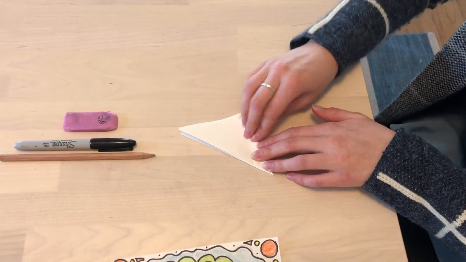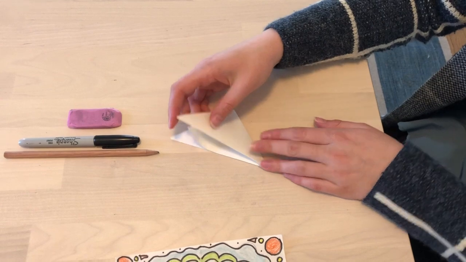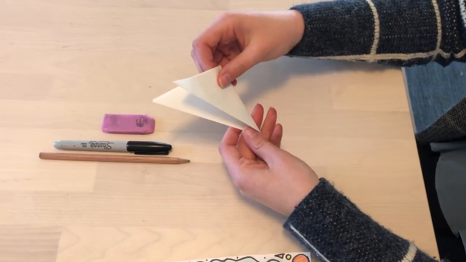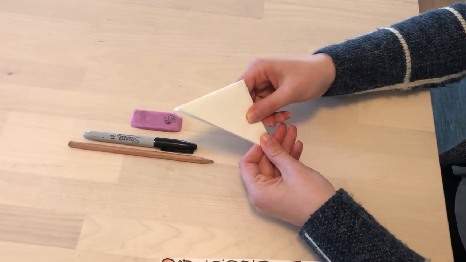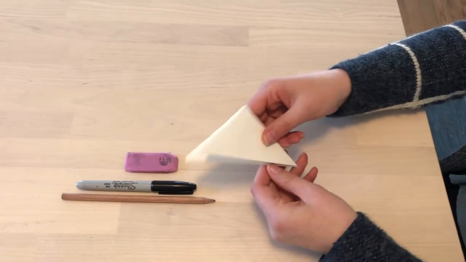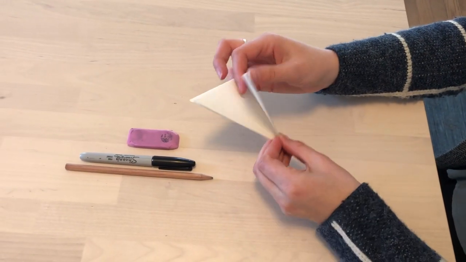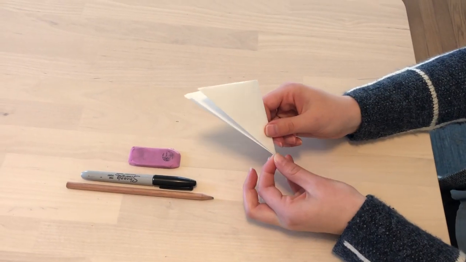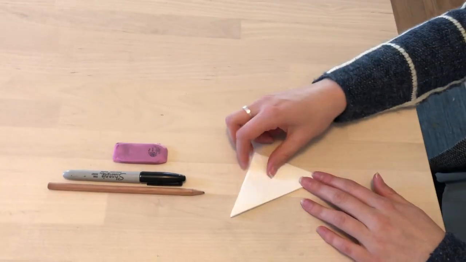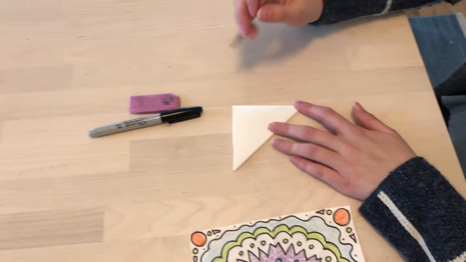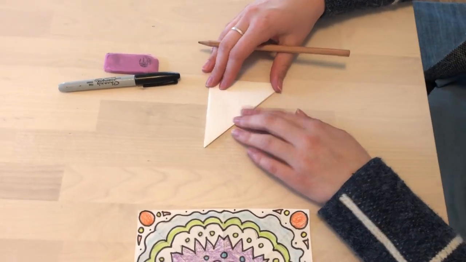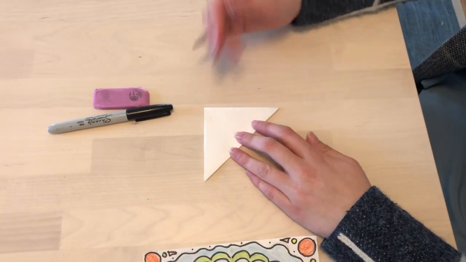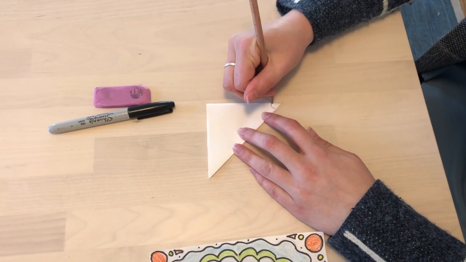Okay? One more time. Now you need to see where you folded so you know where the center of your mandala is. Your center is going to be at the bottom corner that is folded. So it's this little point down here. When we're starting your mandalas, you can use any patterns that you want. I'm going to start with a little bump.